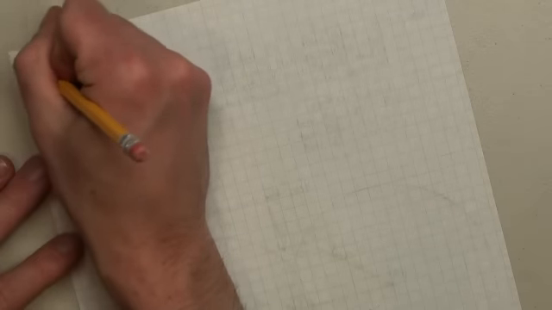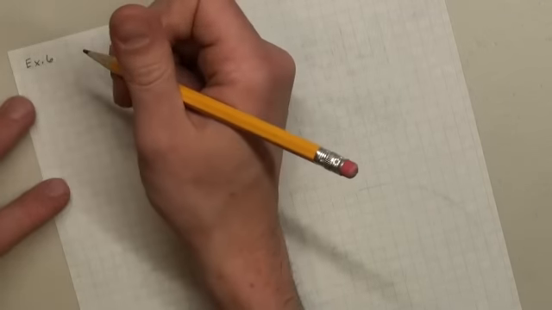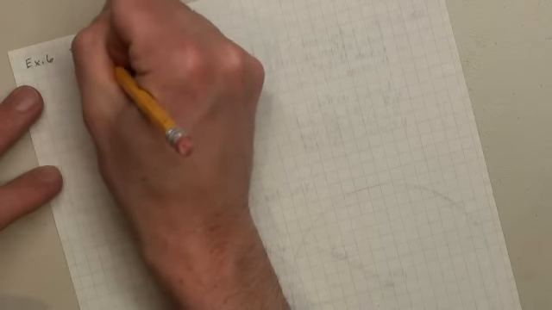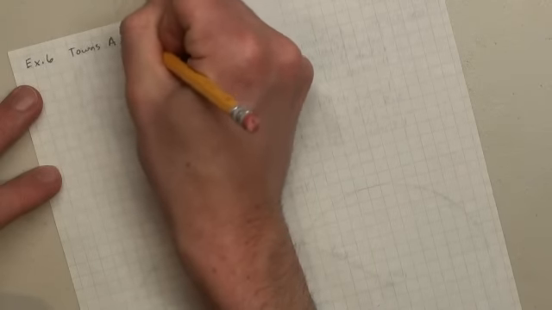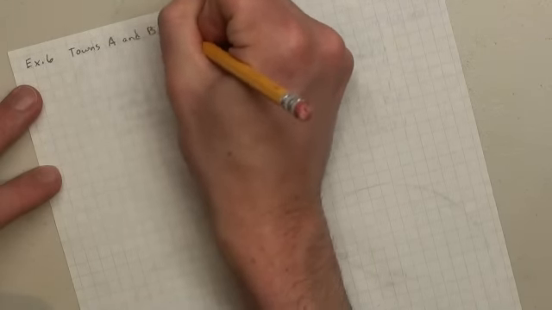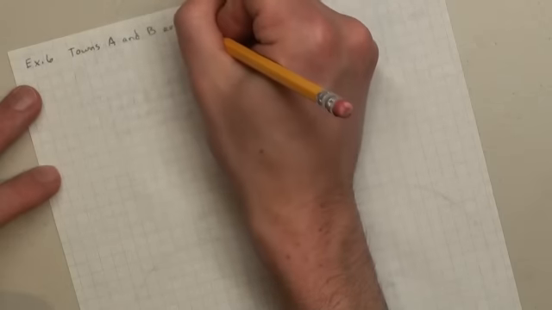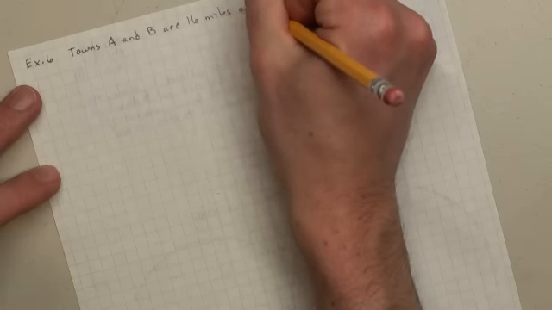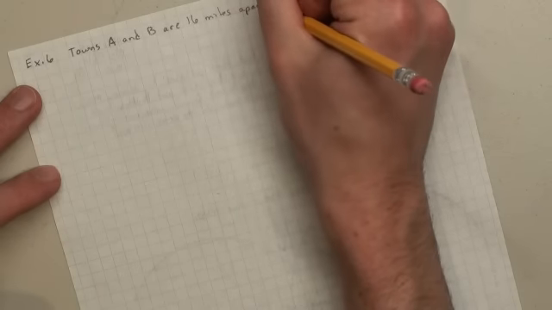Alright, so on the back, that was example 5. Let's put example 6. Towns A and B are 16 miles apart.